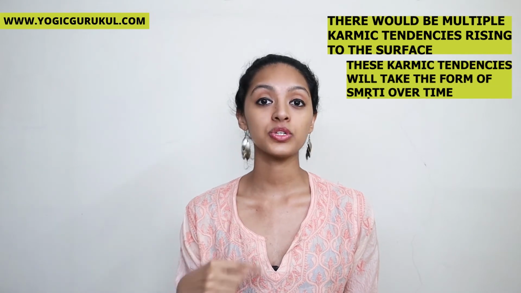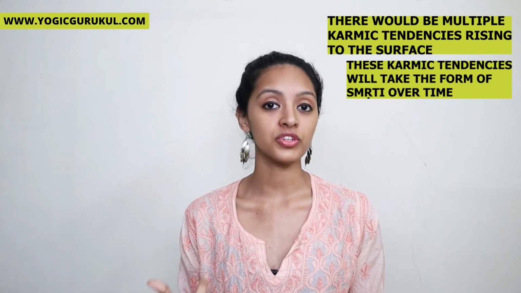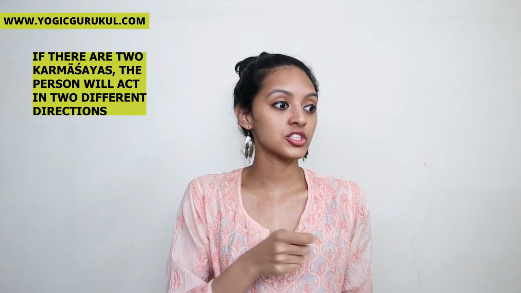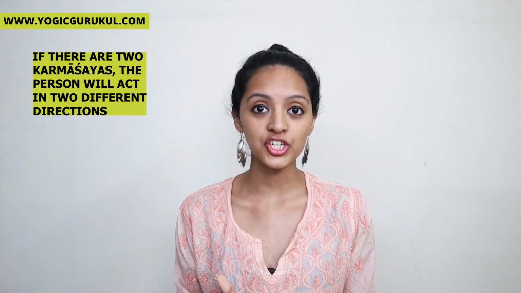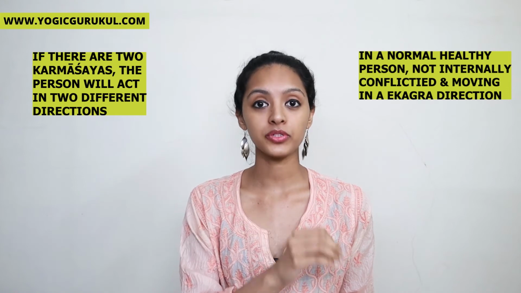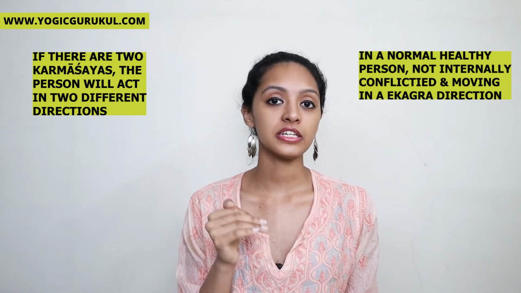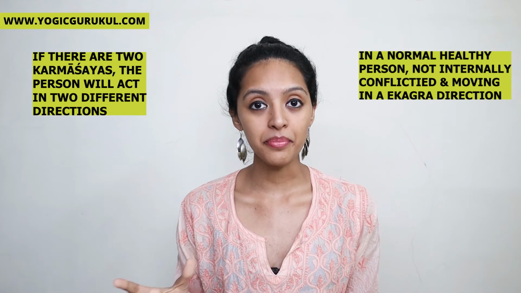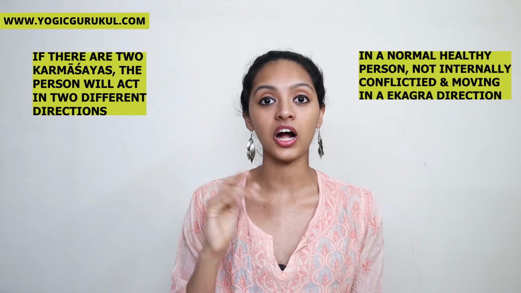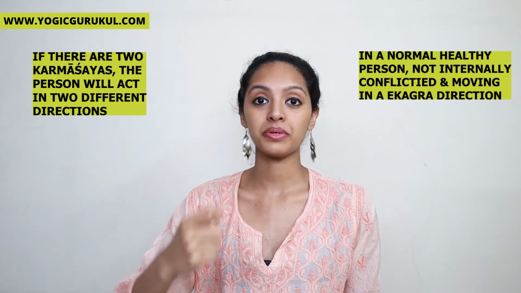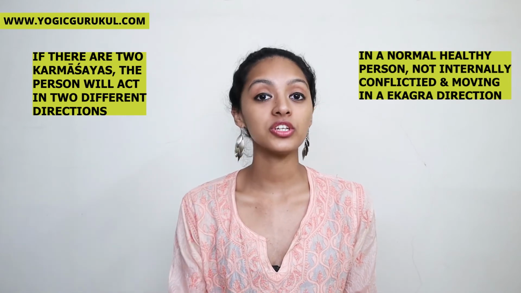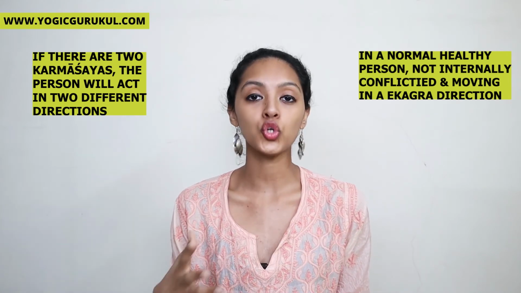These karmic tendencies would take the form of smriti or memory over time. And that memory would come up as a vasana in that person's mind, and he or she would feel like acting accordingly. Now, if there are two karmashayas, that person is going to feel like acting in two different directions. In a normal, healthy person, or somebody that is not internally conflicted, that should not be happening. We should ideally be moving in an ekagra direction. The karmashaya should be taking us in a particular direction, and we should not feel torn.